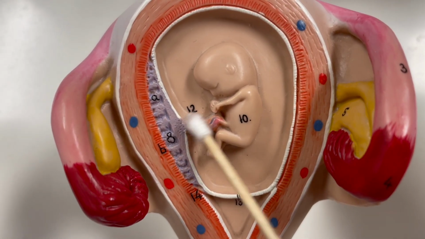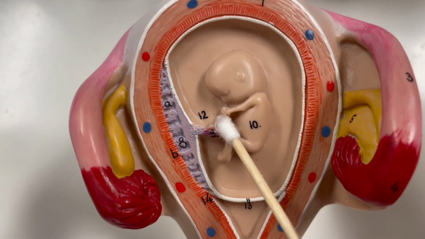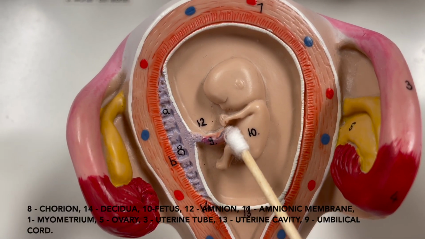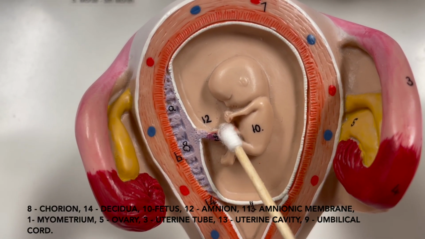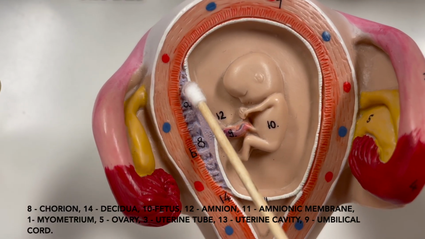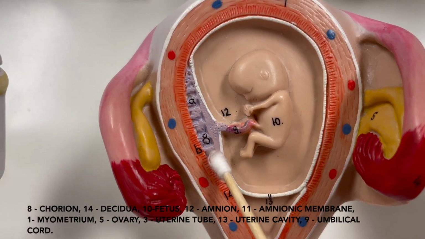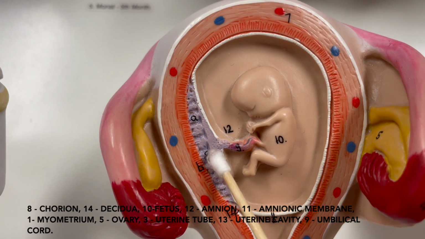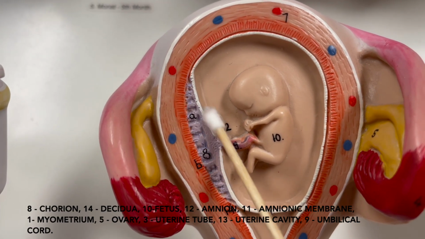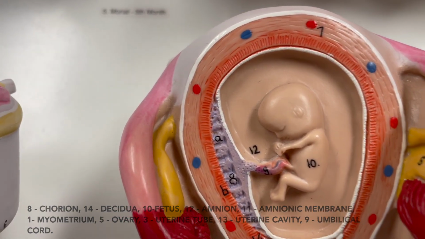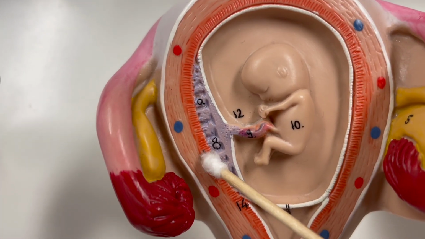As the fetus grows, you can clearly see the umbilical cord that's made up of umbilical arteries, vein, and allantois. 10, of course, is the fetus. 8 is purple, it's chorion, and that's part of the placenta. That red B is also part of the placenta, decidua basalis.